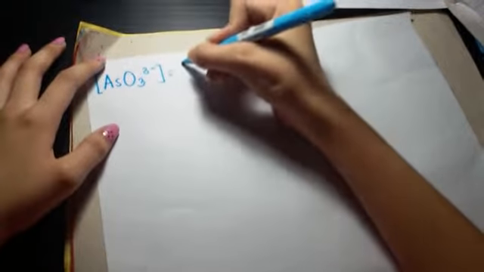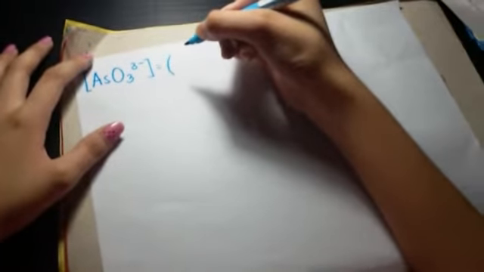So, AsO3 3 negative is equal to, we have to convert the given weight of As2O3 into moles.